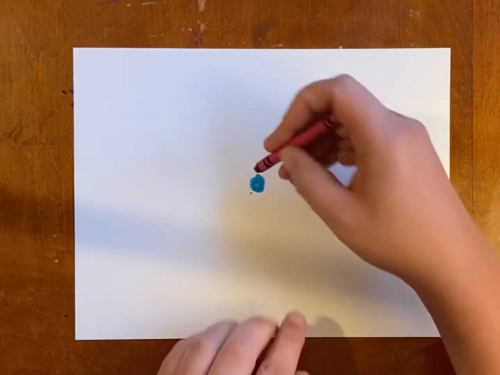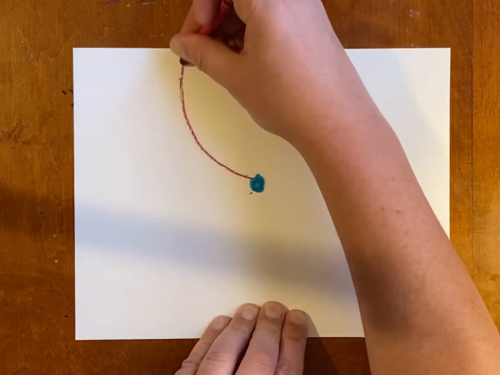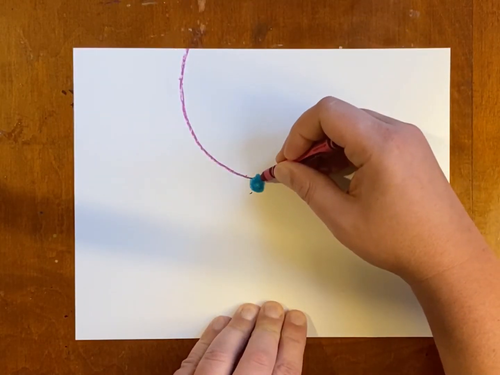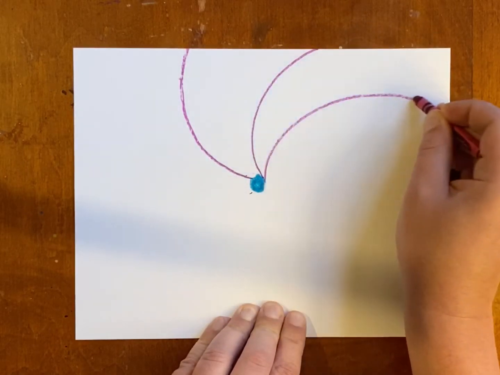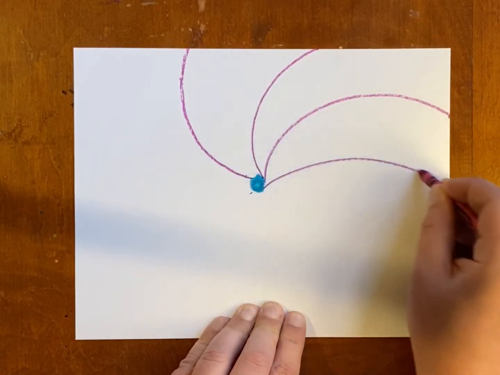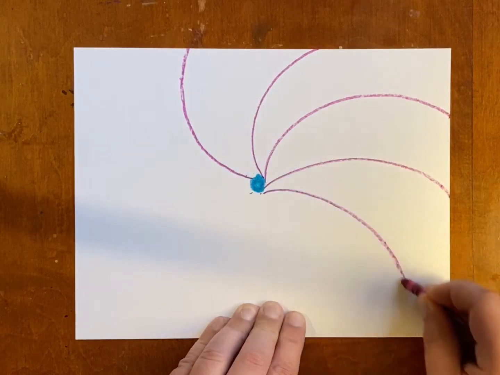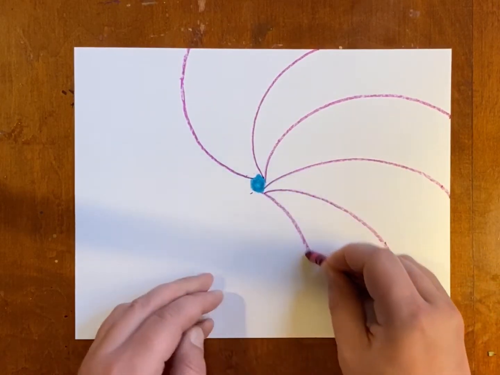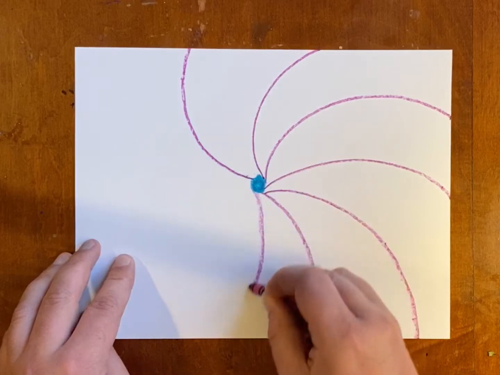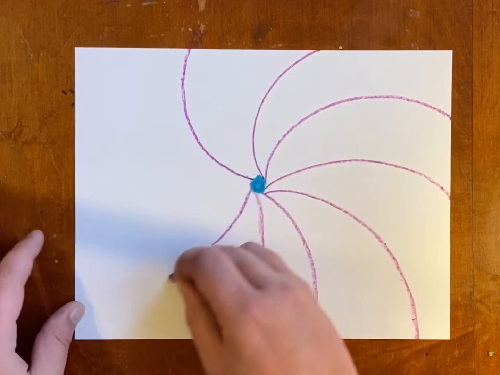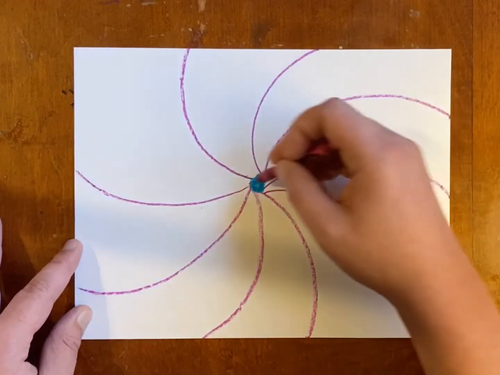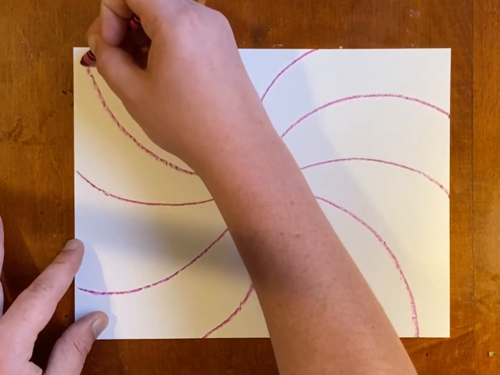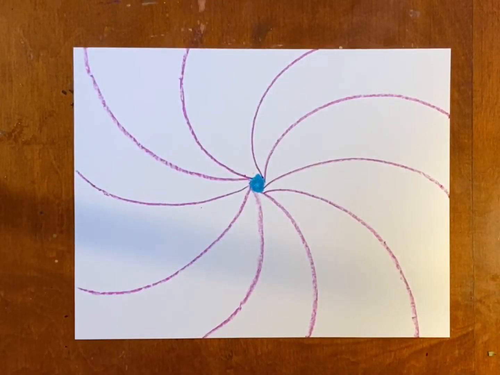Your choice. I'm going to start making lines from the dot and making them go all the way to the outside of the paper. These lines can go any direction you want. Mine are kind of curving, but you do your lines how you want to do your lines. Just make sure you have enough of them. Again, from the middle dot to the outside of the paper. This will set up your radial design for the next step.